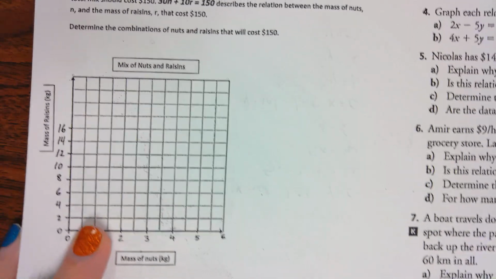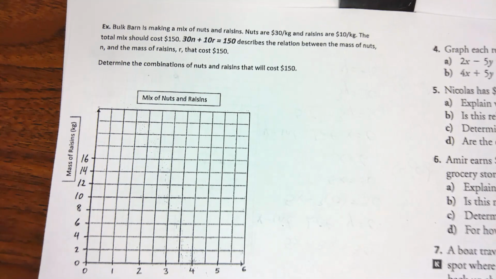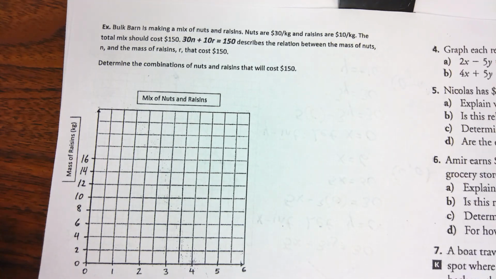If you didn't get to number 4, then a little bit more practice will help you speed things up. Okay, one last word problem that I do want to go over. So has anybody been to Bulk Barn before?